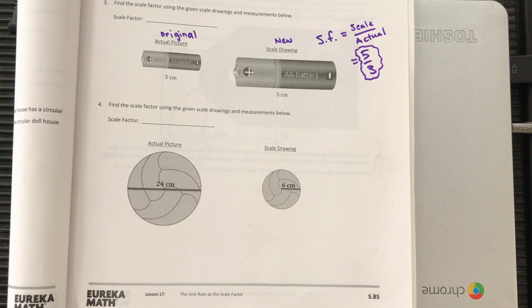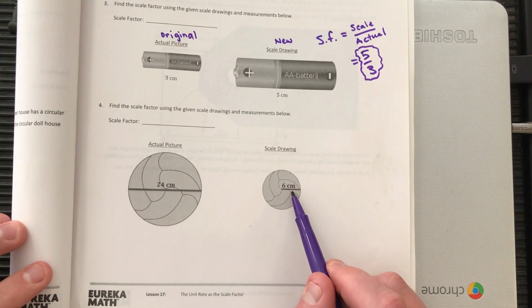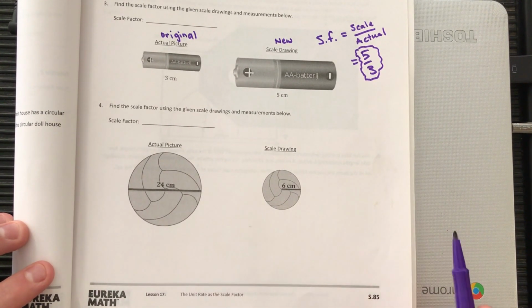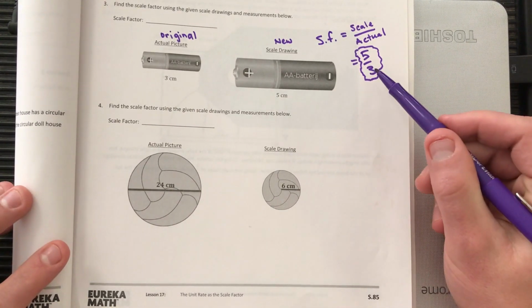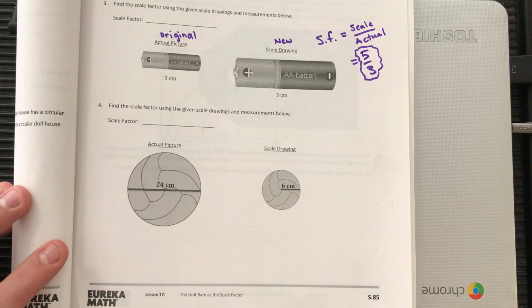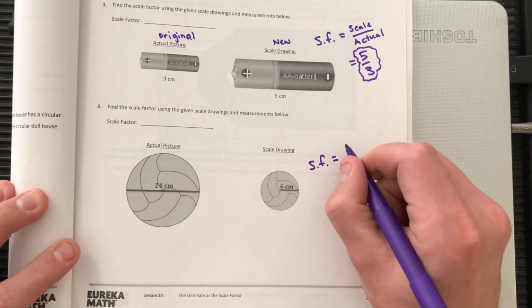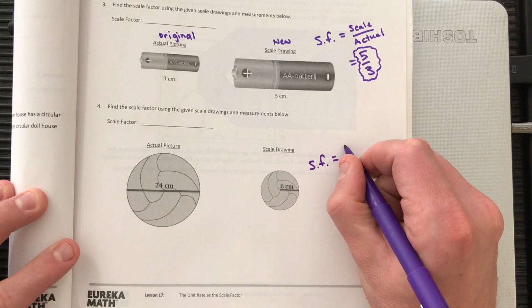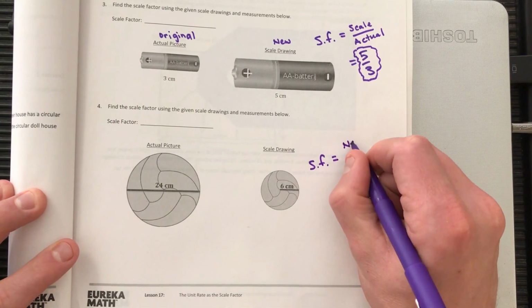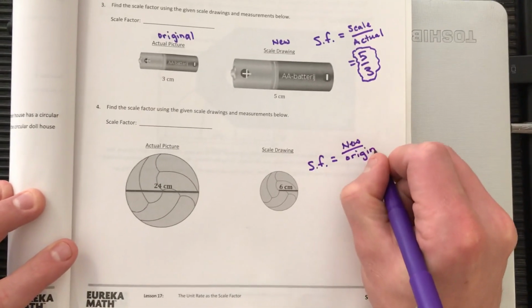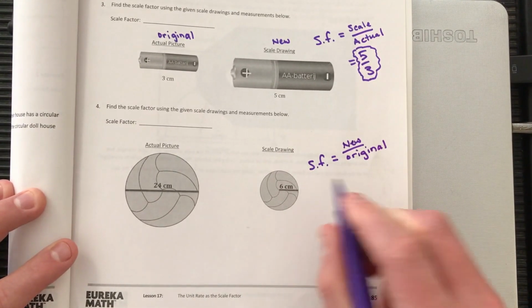It says find the scale factor using, okay, same thing, right? This time the scale drawing is smaller than the original or actual drawing, so we should have a scale factor that is smaller than 1, where last time we had a scale factor that was bigger than 1. So I'm just going to do scale factor equals, this time I'm going to write it as new divided by original. This means the same thing as scale divided by actual, just different words.